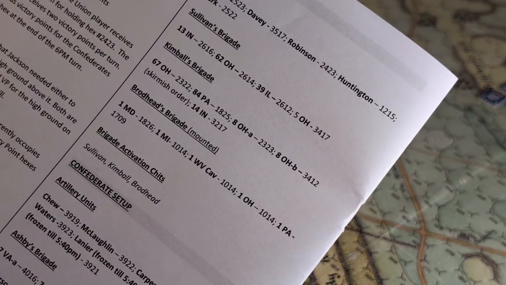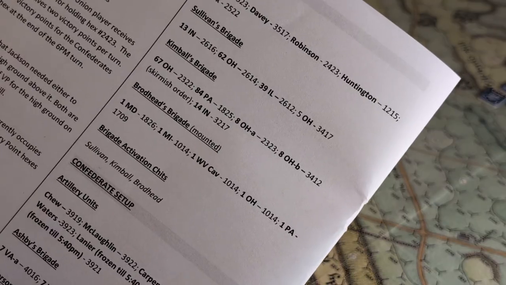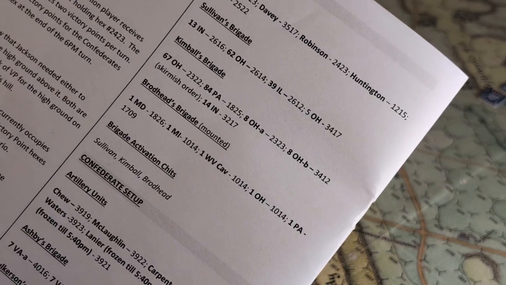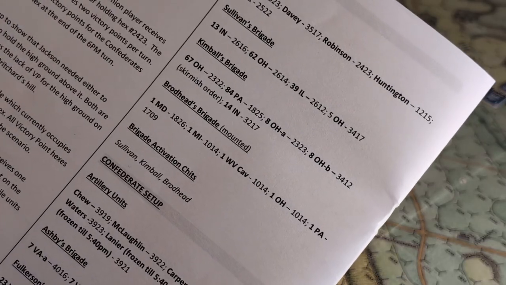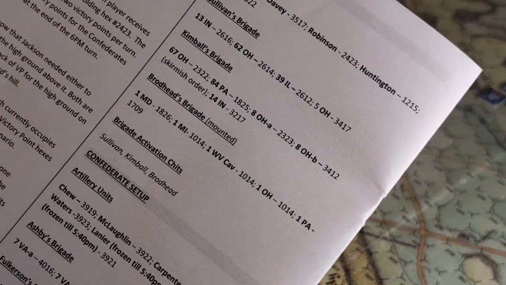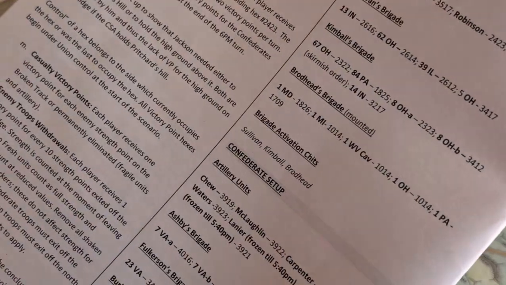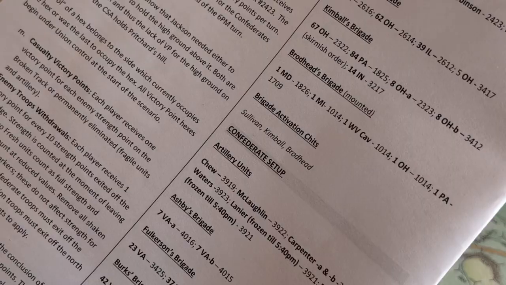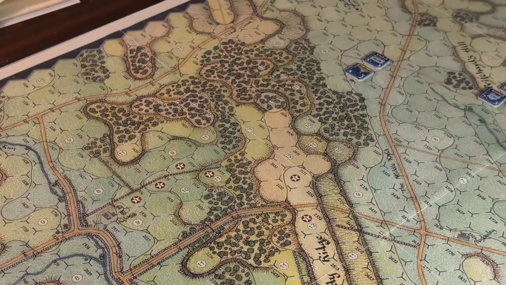And then, of course, we've got victory points for casualties: 1 victory point for each enemy strength point on the broken track or permanently eliminated. Enemy troop withdrawal: each player receives 1 point for every 10 strength points exited off the map edge. Strength is counted at the moment of leaving the map. And so that's what we've got.